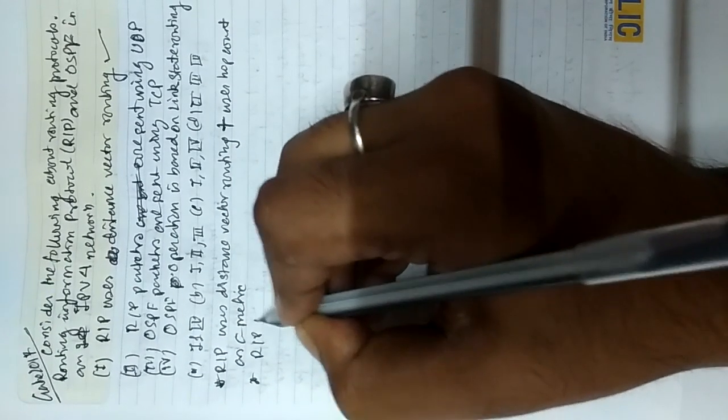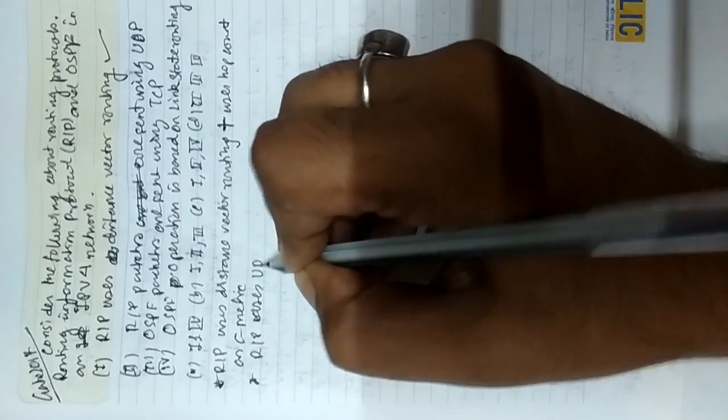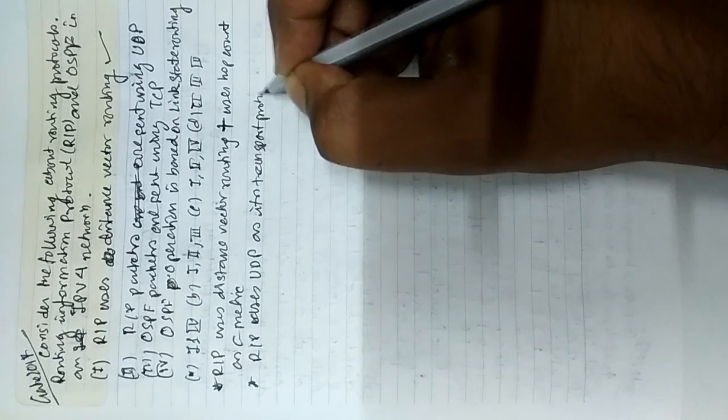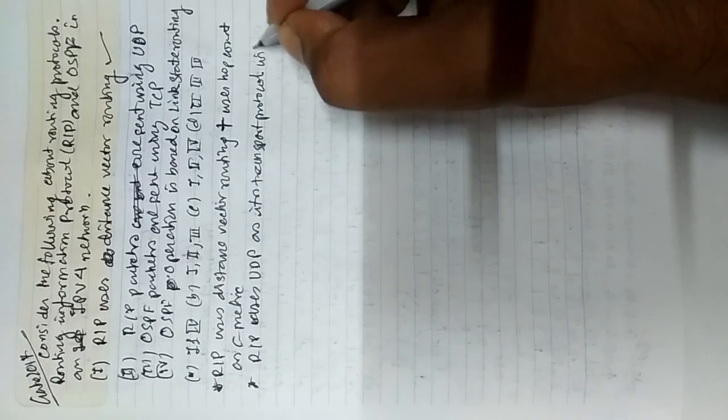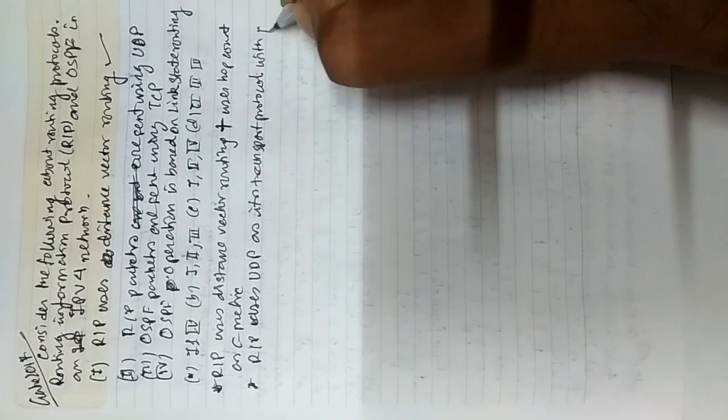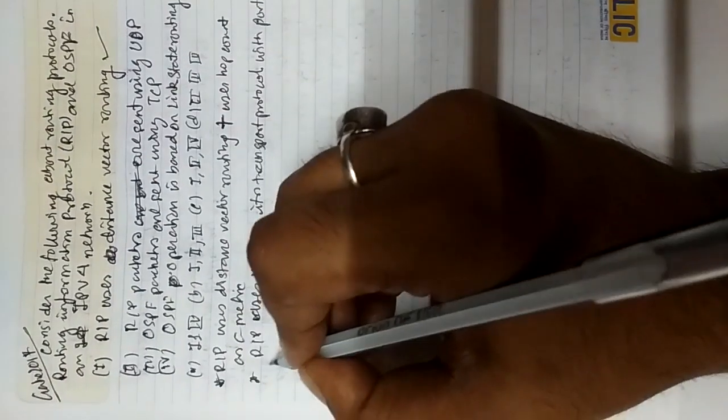Also we know that RIP uses UDP as its transport protocol with your port number 520.